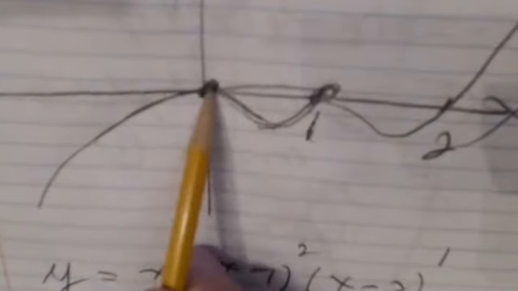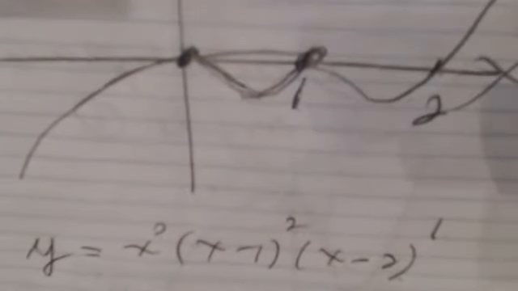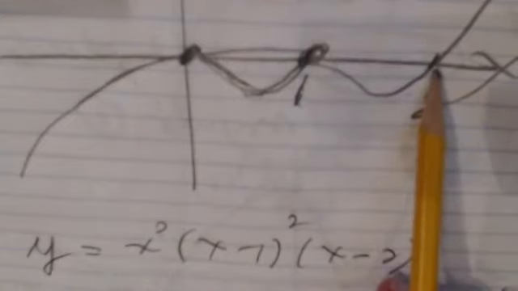The multiplicity at 0 is 2. Well, that means that it could bounce. And the multiplicity at 1 is 2. That means that it would bounce. The multiplicity at 2 is odd, so that means that it goes through it. So this simple little equation right here could match this particular graph. And look at all we did. The only thing we did was look at the multiplicity. It bounced at 0, it bounced at 1, and it went through at 2.